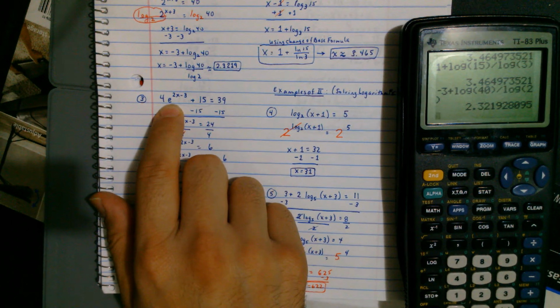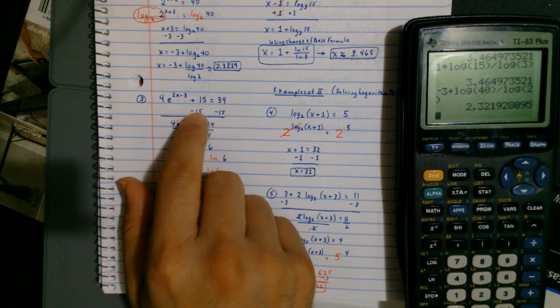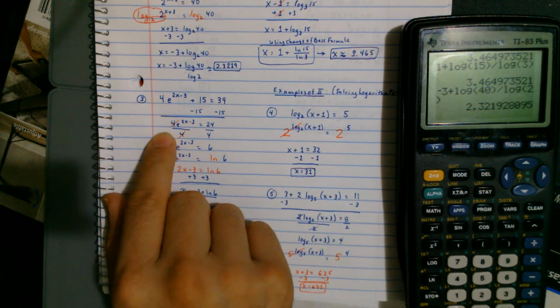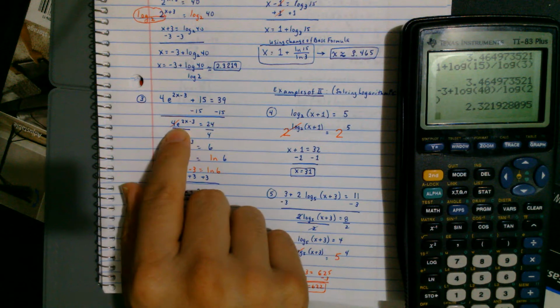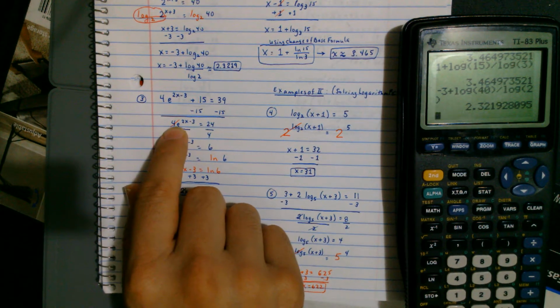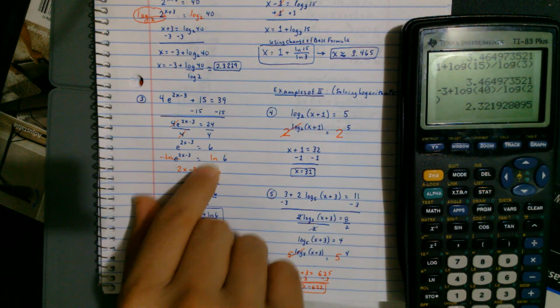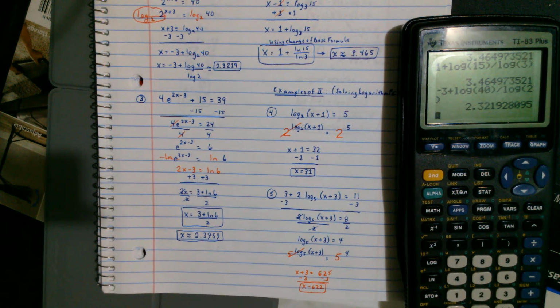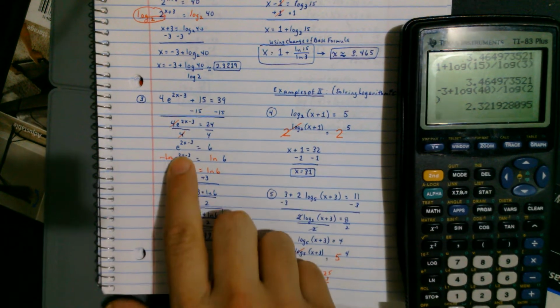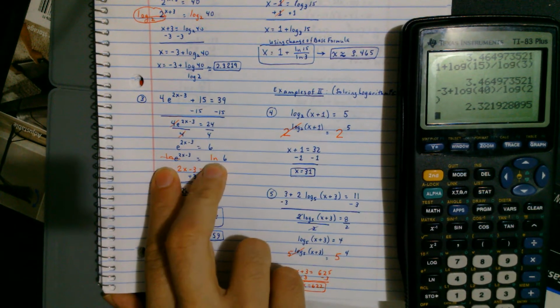This has e. So the opposite of e is natural log, ln. So we're going to get a special logarithm in a minute. But first I've got to move the 15 by subtraction. And then I have 4 times e. So now e is raised to the power, not 4. 4 is multiplied. So the opposite of multiplication is division. So 24 divided by 4 is 6. But now because I have e here, I'm going to bring in log of e to both sides.